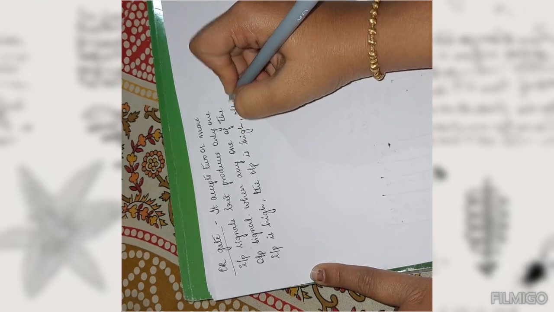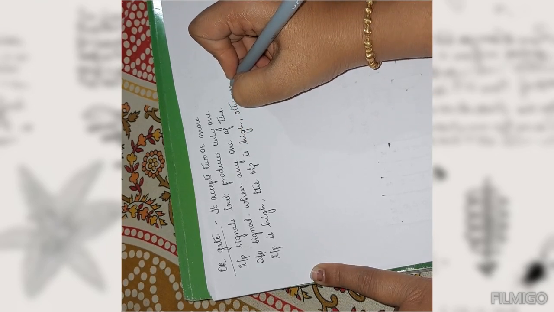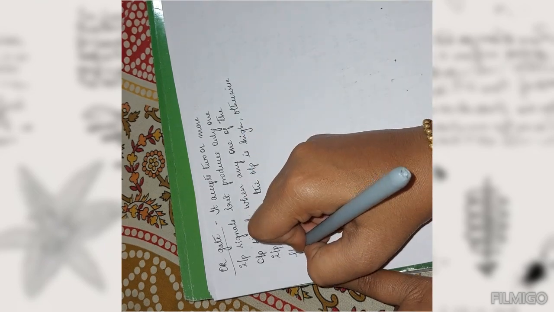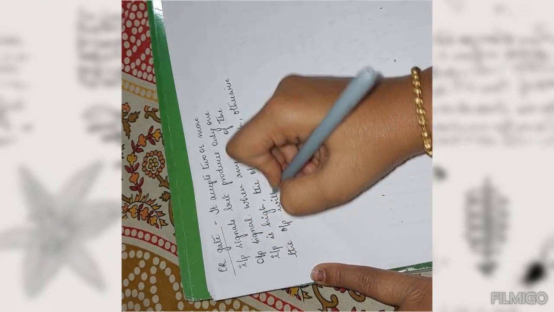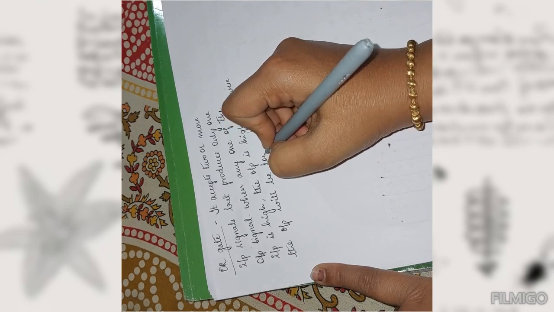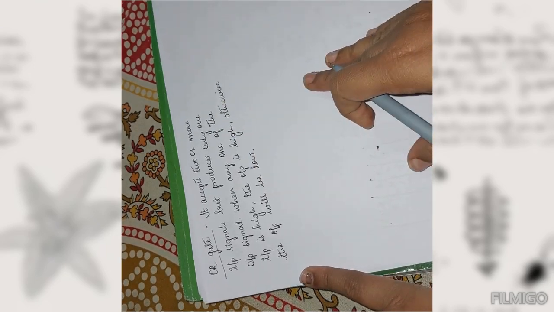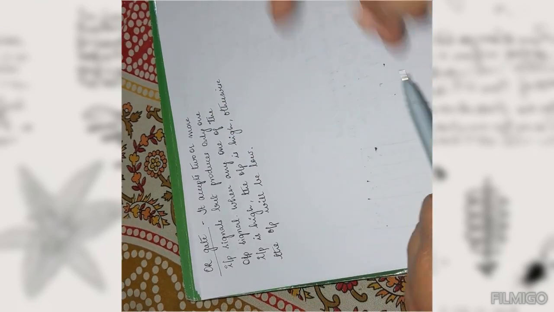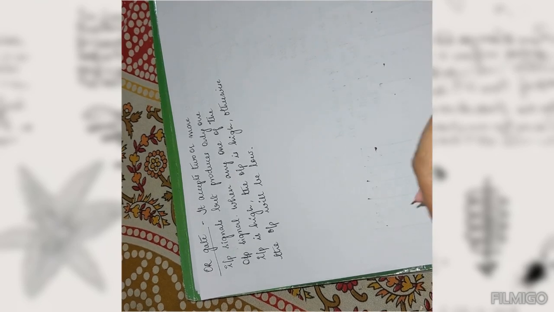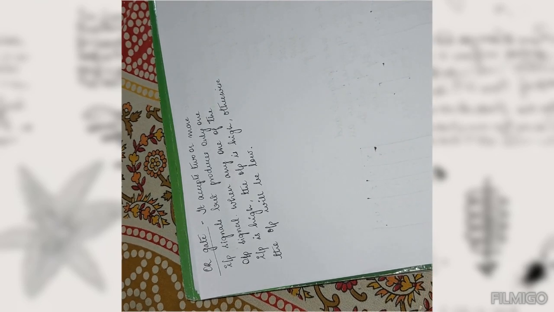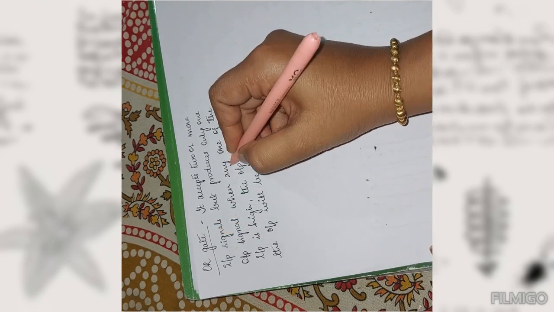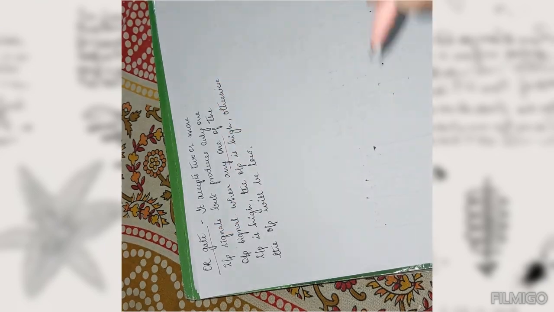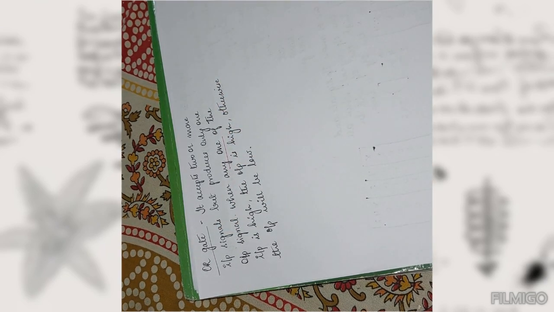Otherwise, the output will be low. So there is a difference. In AND gate, when all the inputs are high, the output will be high. But in OR gate, when any one of the inputs is high, the output will be high.